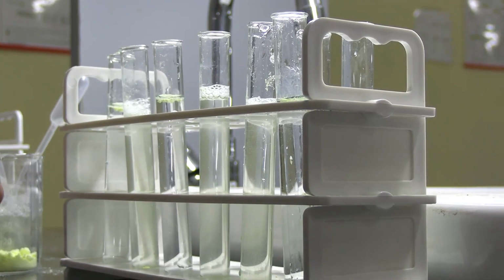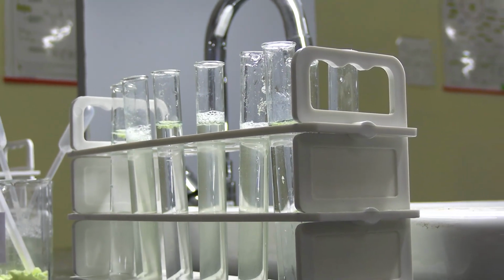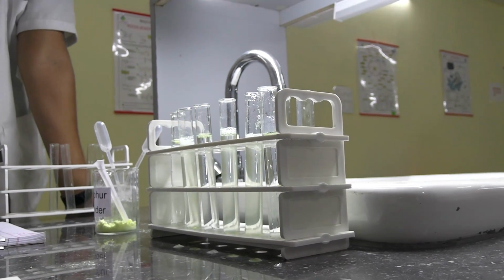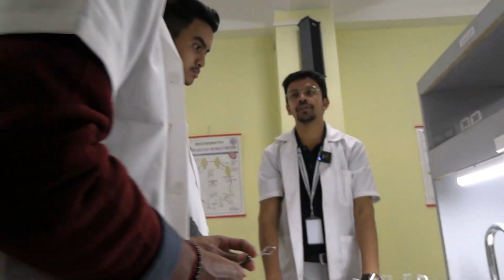Understood? And why is it happening? Surface tension is not intact. Why? Presence of bile salts. What are the bile salts? Sodium taurocholate and sodium glycocholate. Okay, fine. Any doubts from the topic?